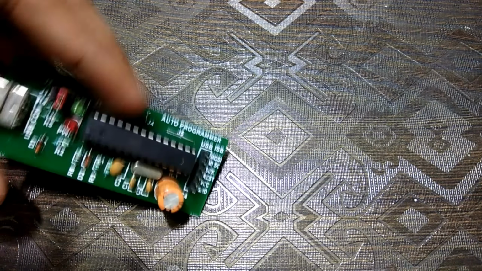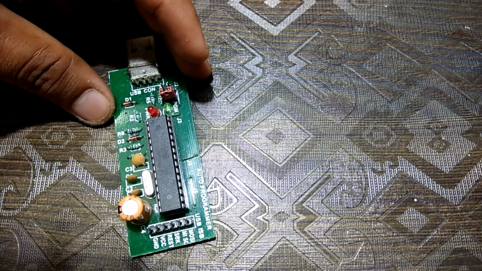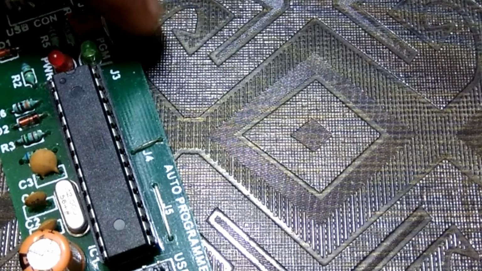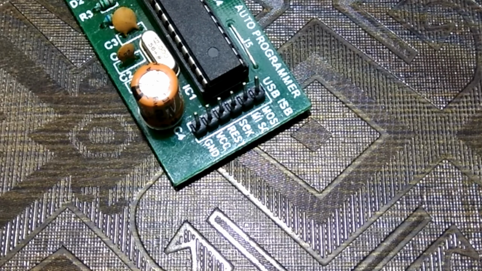This is the programmer which I'm going to use. You can see there are 6 pins, which are going to be connected to the microcontroller. These 6 pins are MOSI, that is master out slave in, MISO, that is master in slave out, the third one is SCK, that is serial clock, the fourth one is reset, the fifth one is VCC, and the sixth is ground. These are the 6 pins you can see on the programmer.